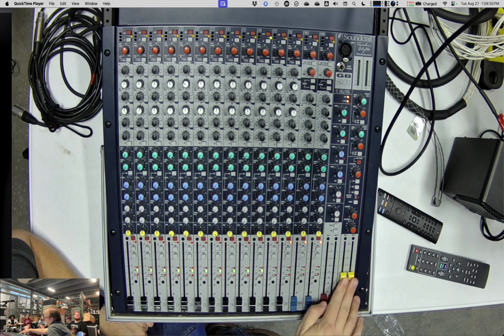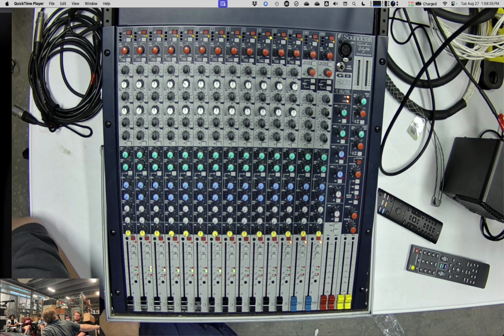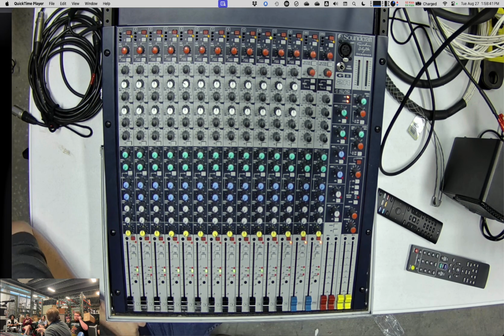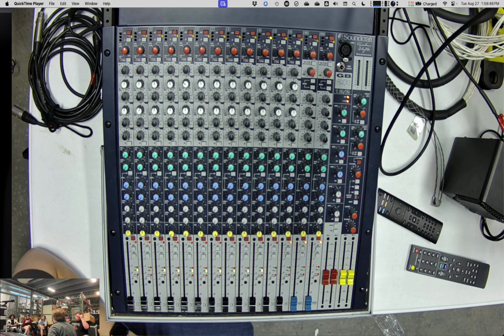So the idea behind this is you could have 4 different speakers somewhere in the room, and you could decide where each sound is going to go. So you've got 4 groups, and the groups are groups of sounds, right? It's a bus that has groups of sounds.